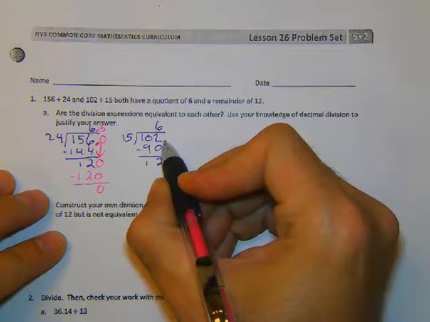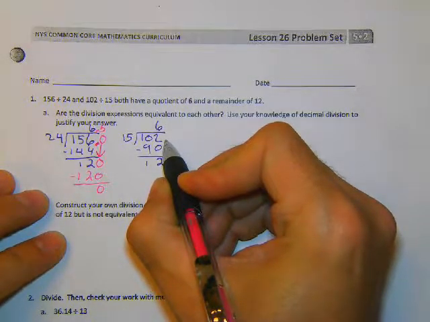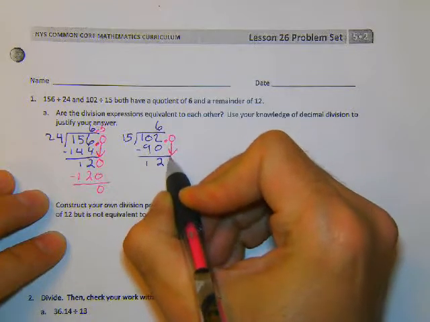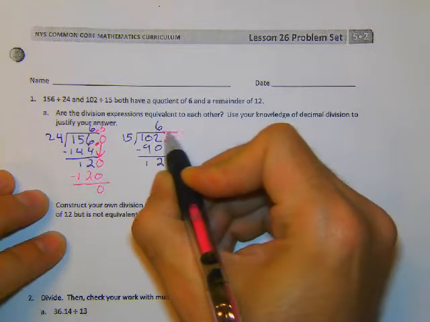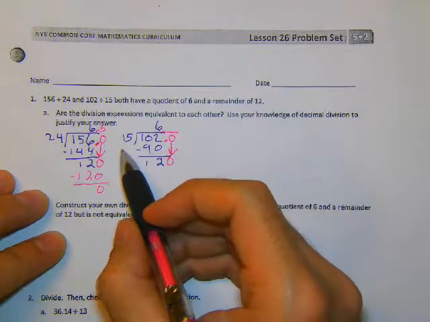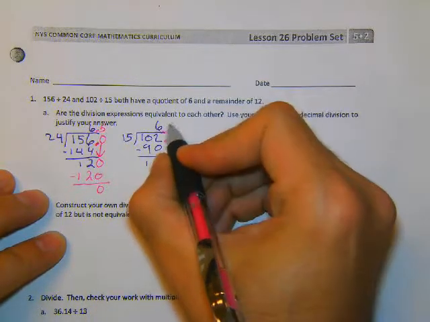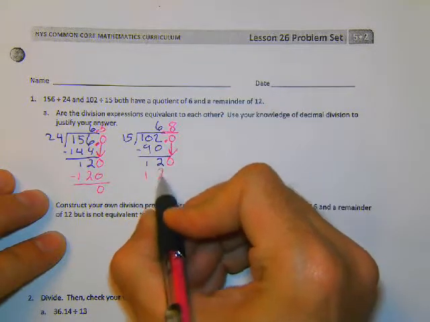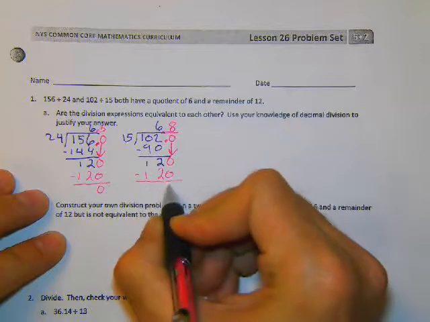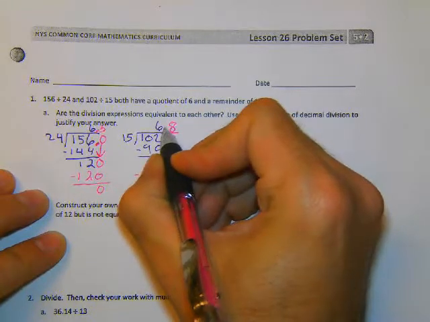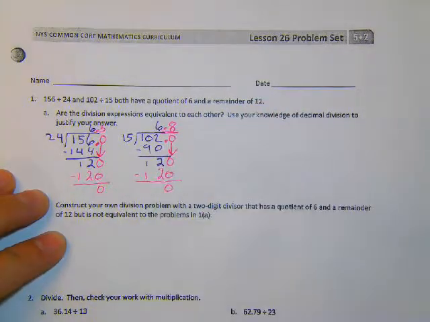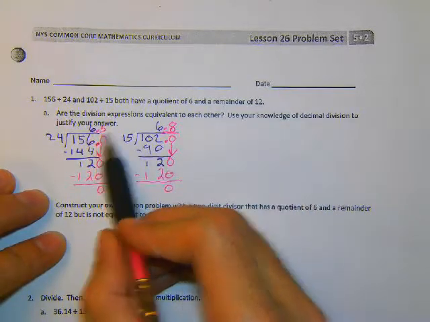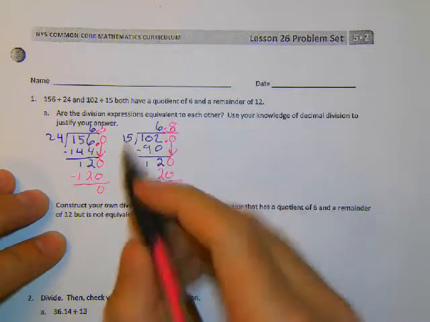We're going to do the same thing with 102 divided by 15. I'm going to add a decimal and a 0 and bring that down. And now I'm going to say 15 goes into 120. It actually goes in 8 times. 8 times 15 is 120. If I subtract, my decimal goes straight up. I have a remainder of 0. So now I have a quotient of 6.5 here, and up here I have a quotient of 6.8.